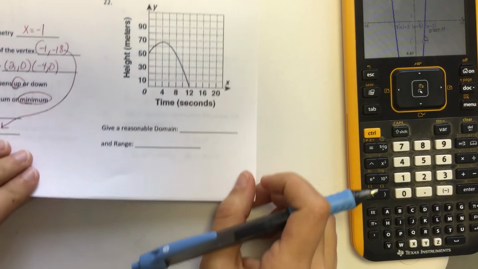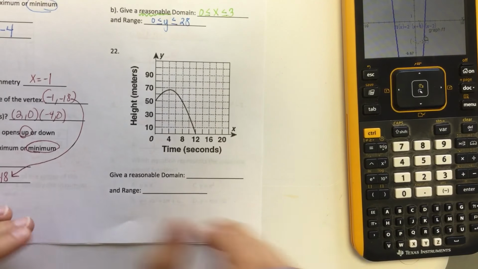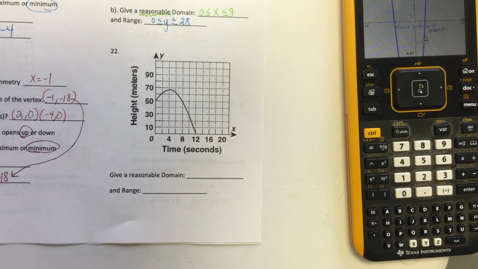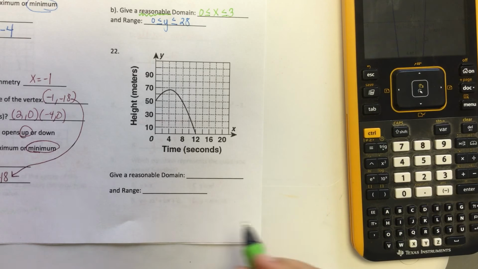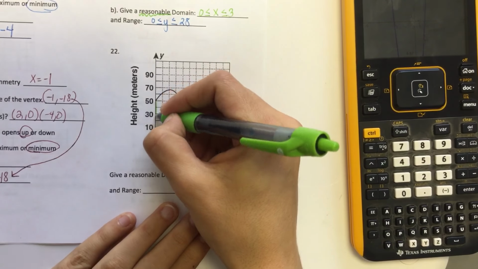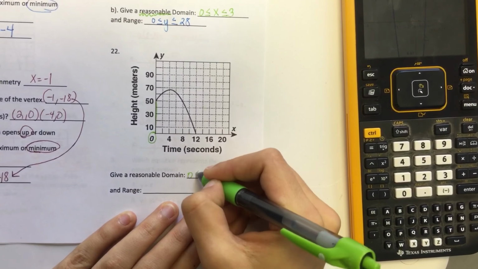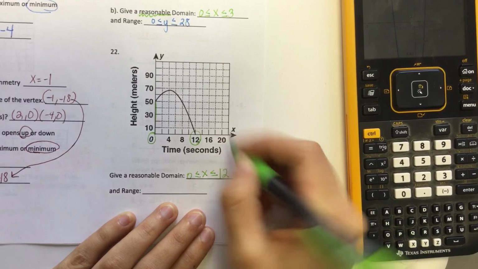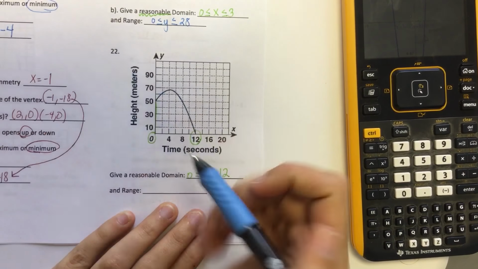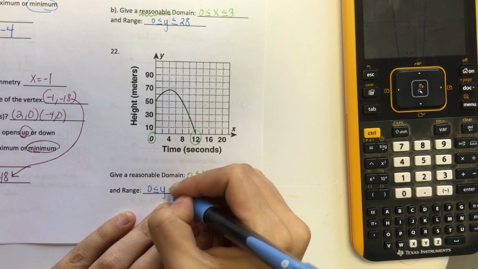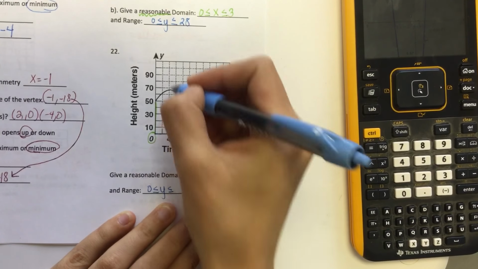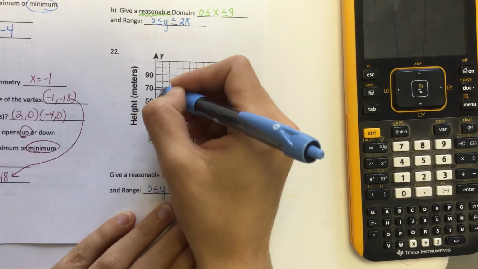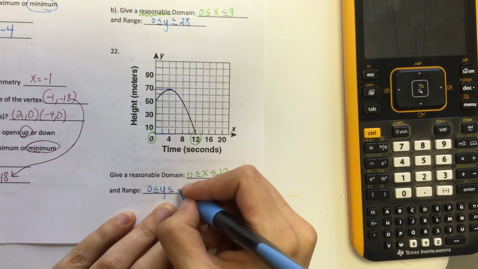Okay. Number 22, again, reasonable domain and range. So normally domain is all real numbers, but because it says reasonable, it can't be. We start on the left, which is 0, and we go to the right, which is 12. Range, we start at the bottom, which is 0, and we go to the very highest, which is about 68 or so.